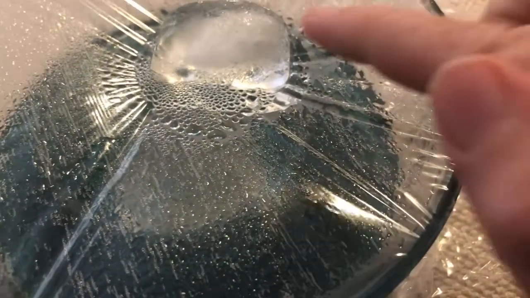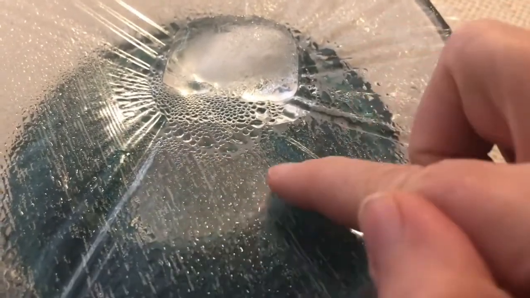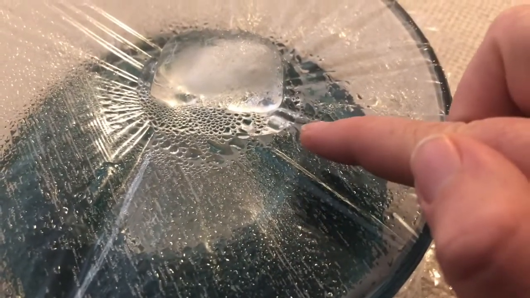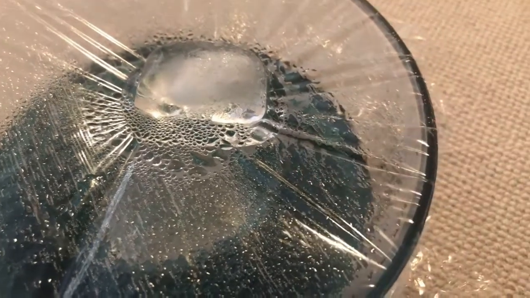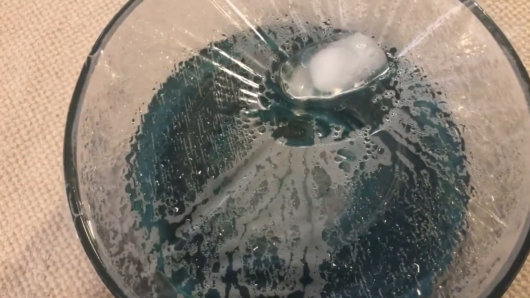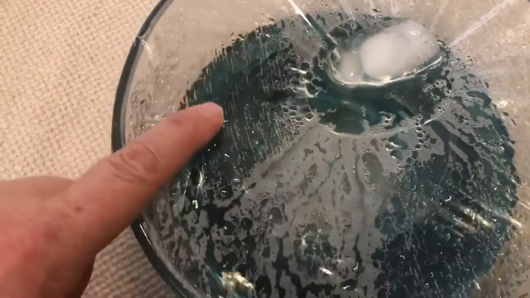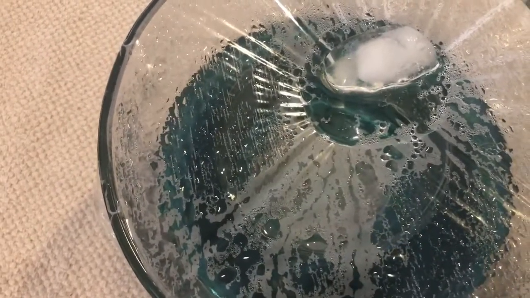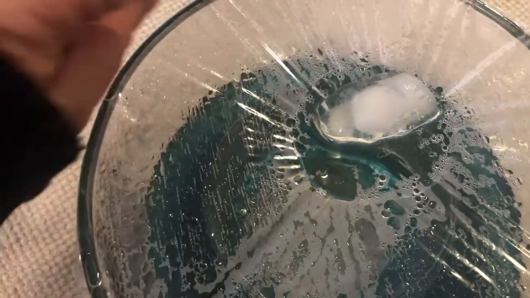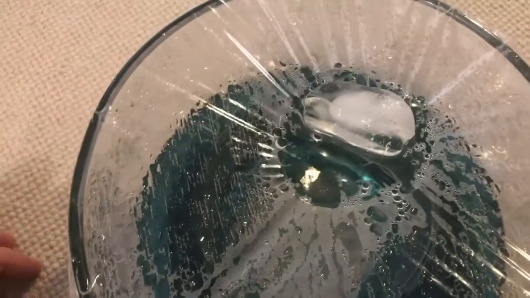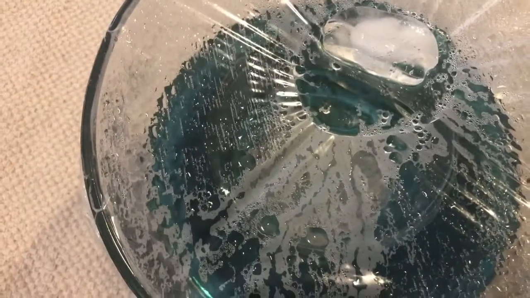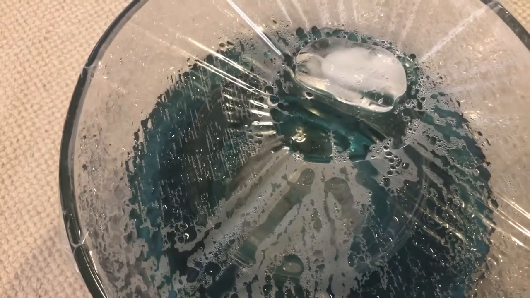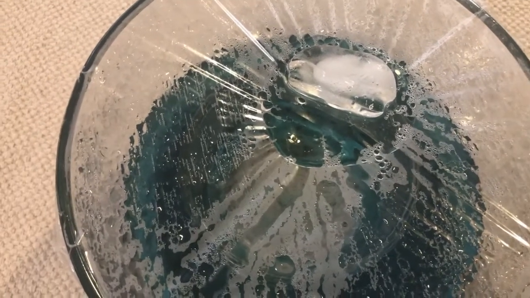Our ice is really starting to melt, and you can see underneath the water is starting to pool under the ice, starting to condense below the ice cube. If you look closely, you can sometimes see a drip roll underneath the ice cube. There it goes. Watch the drips as they travel down and they accumulate underneath that ice cube.